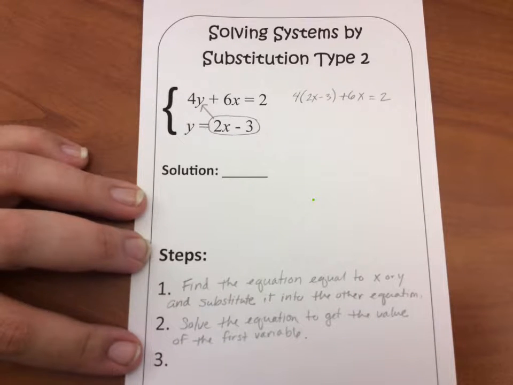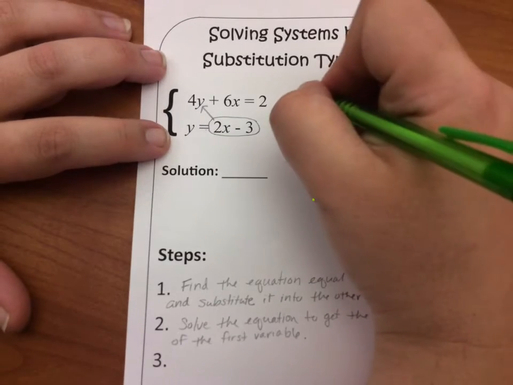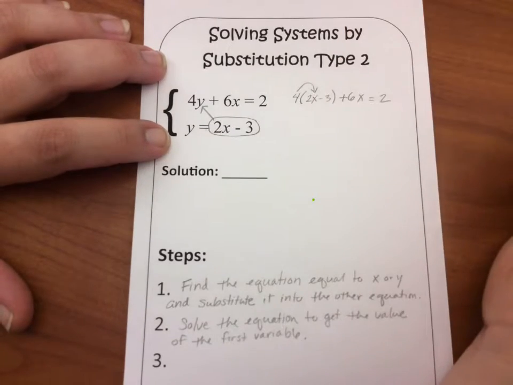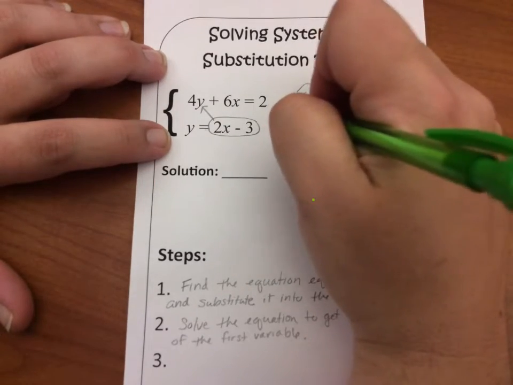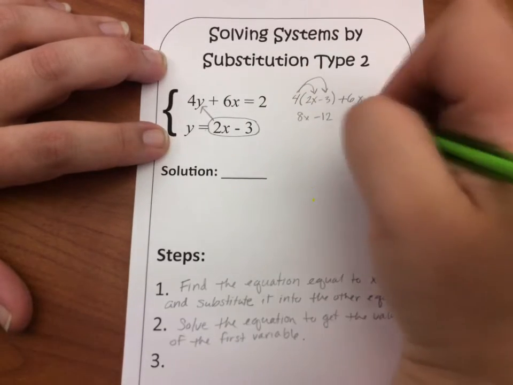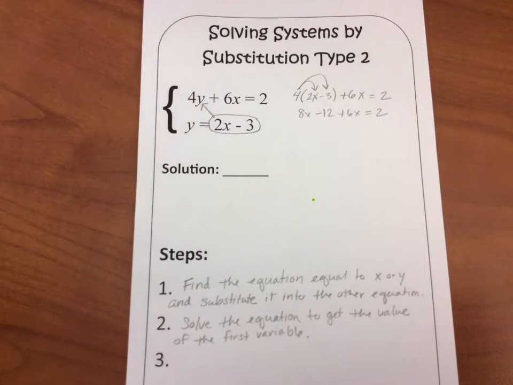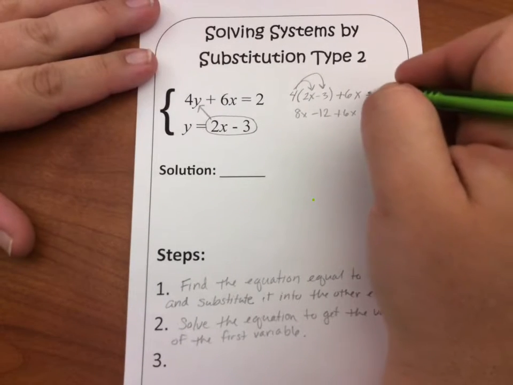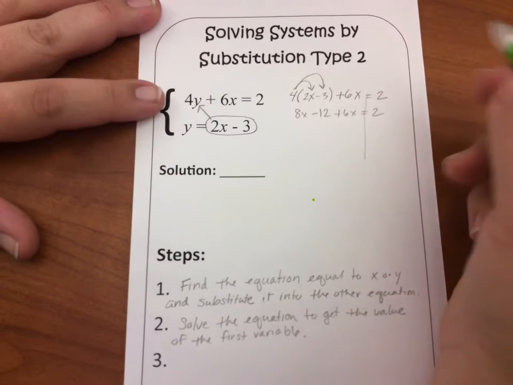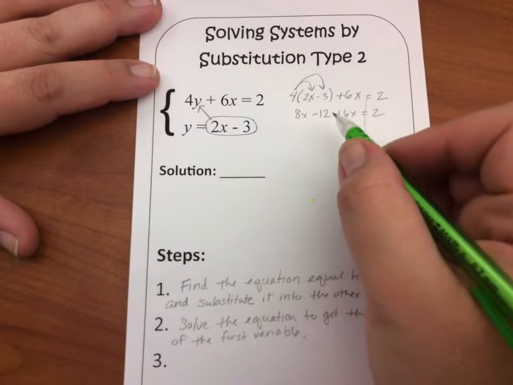To solve this equation, I have parentheses. In order to get rid of those parentheses, I need to use the distributive property. So 4 times 2x will give me 8x. 4 times negative 3 will be negative 12. And I'll bring down the plus 6x equals 2. To continue to solve, I notice my equal sign is way over here on the right. On the left I have 3 terms, and 2 of them have x's. So I'm going to combine my like terms together.